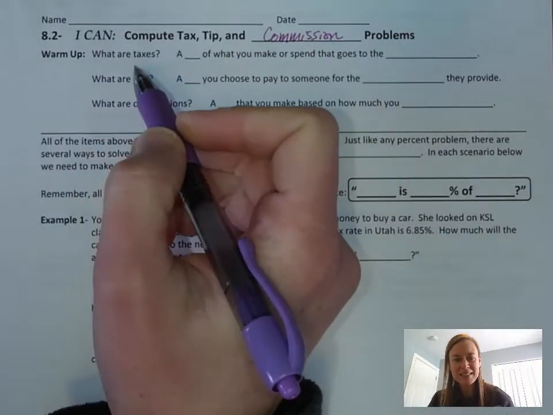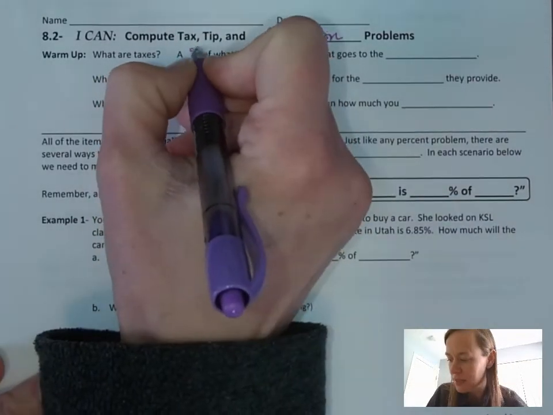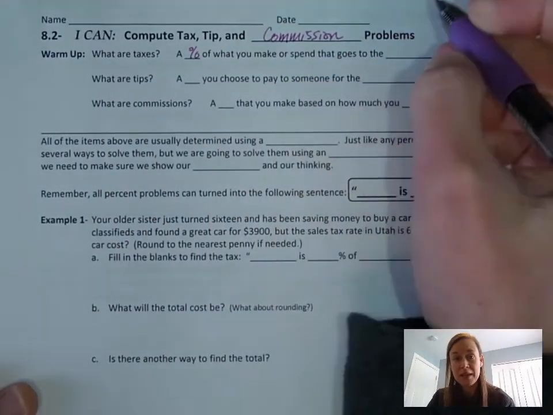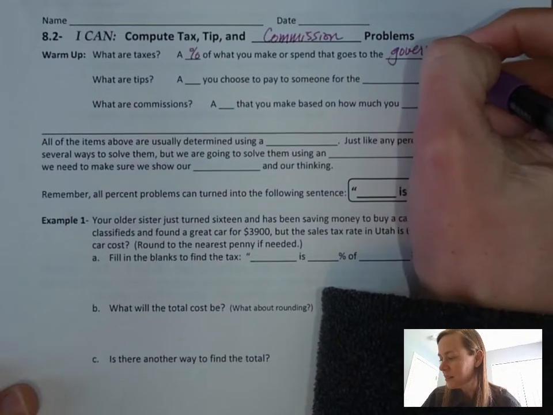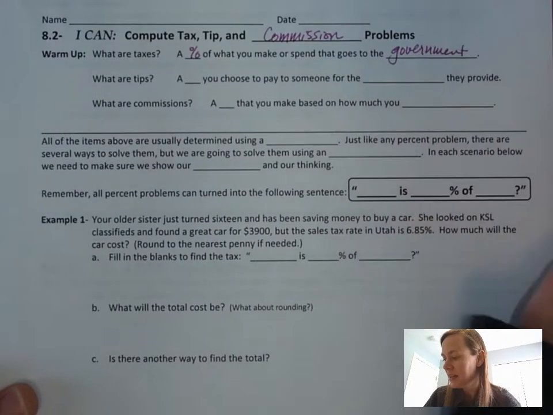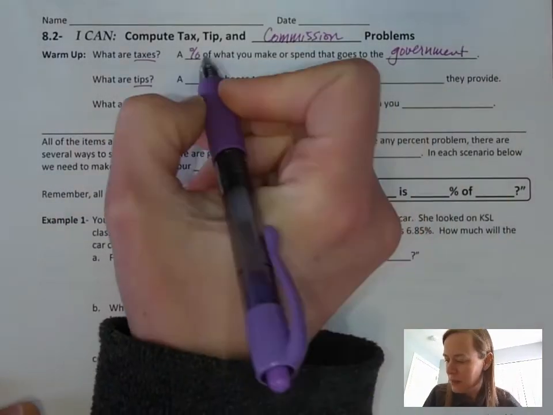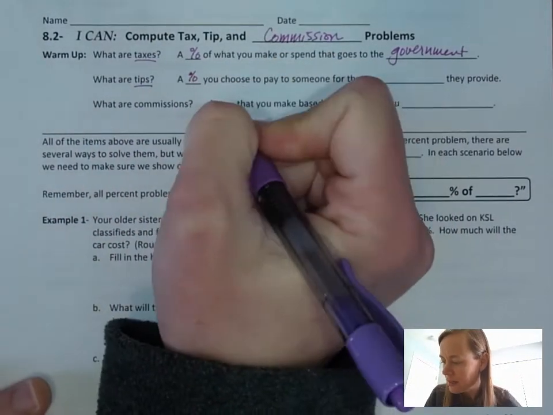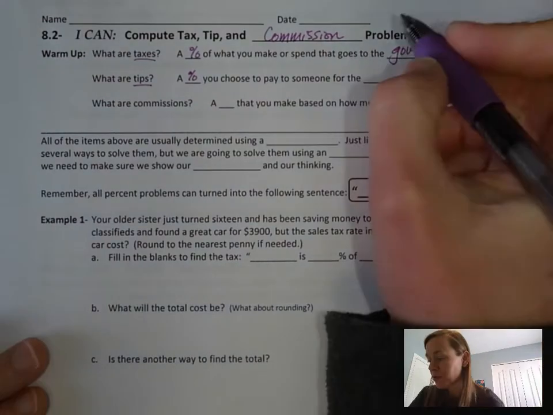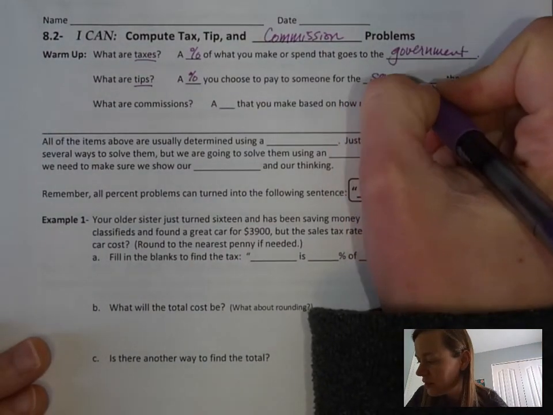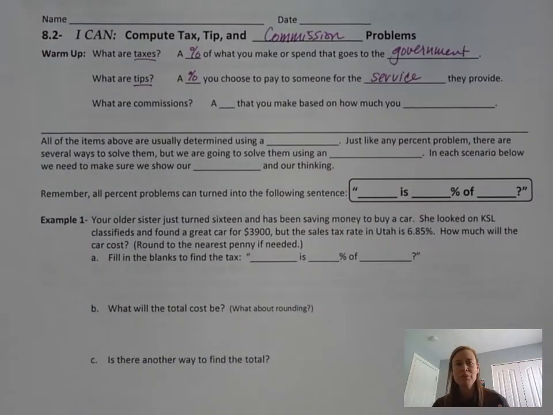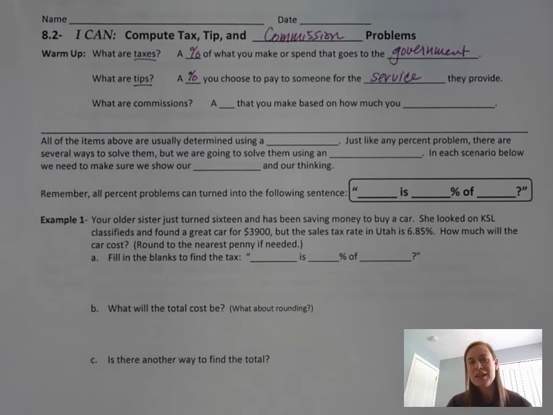So what are taxes? Taxes are a percent of what you make or what you spend that goes to the government. What about tips? Tips are a percent that you choose to pay to someone for the service they provide. The most common place you see tips would be in a restaurant, like when your server brings you food, you tip them, especially if they do a good job. Other places you might give tips are like when you get a haircut, things like that.